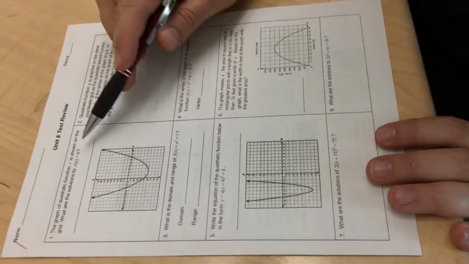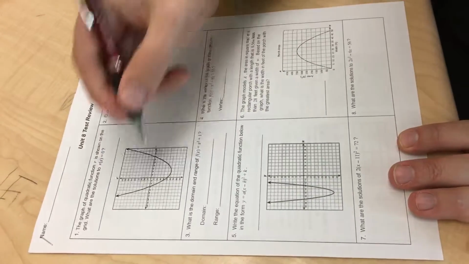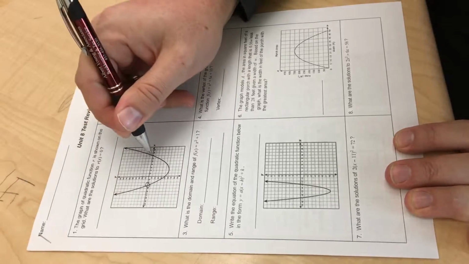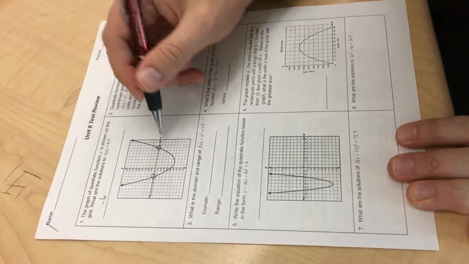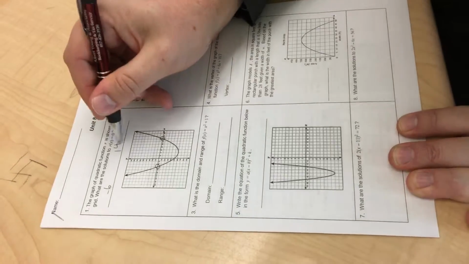On the first one, the graph of a quadratic function is shown. What are the solutions? It's solutions, roots, zeros, x-intercepts, they're all the same. It's going to be a -6, and then over here a +14.